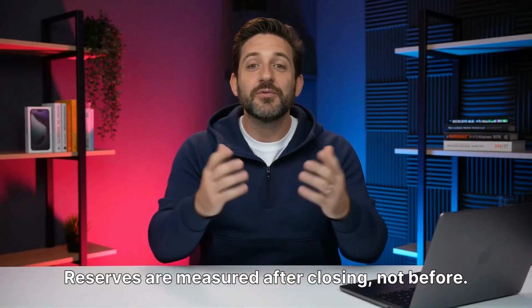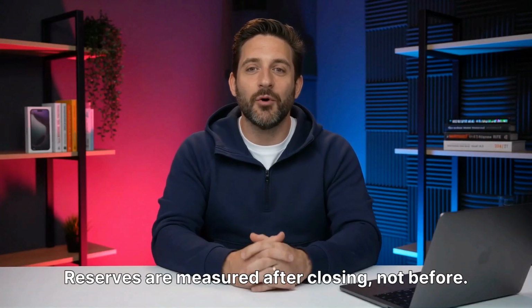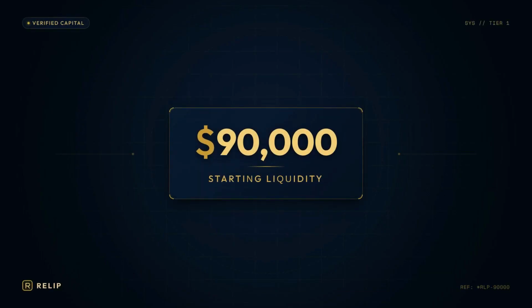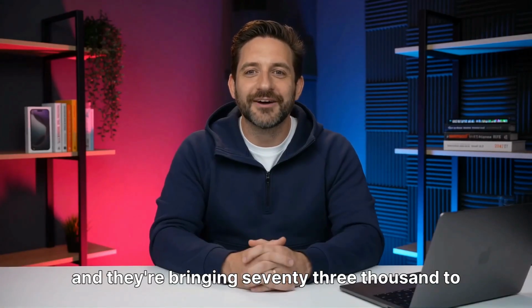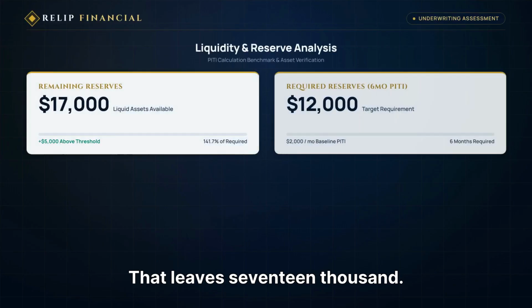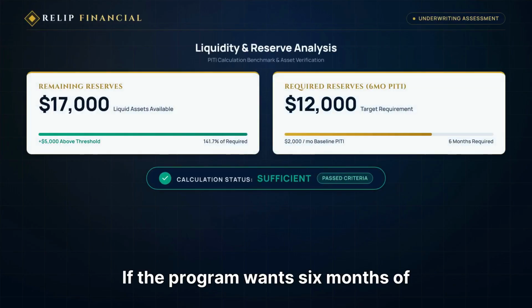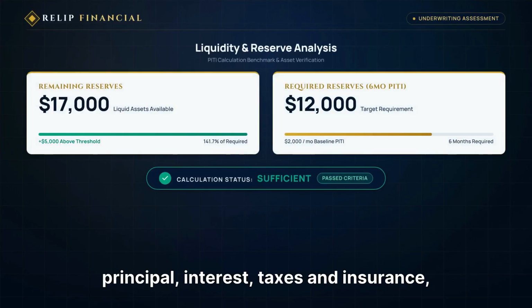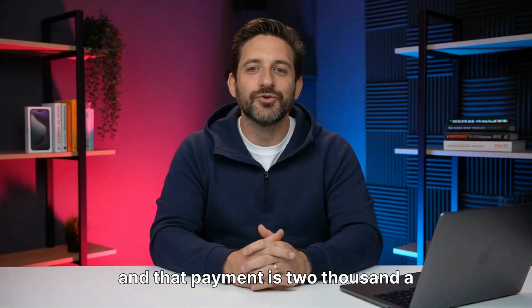Condition 4, reserves. Reserves are measured after closing, not before. Your borrower has $90,000 in the bank, and they're bringing $73,000 to the table between down payment and closing costs. That leaves $17,000. If the program wants 6 months of principal, interest, taxes, and insurance, and that payment is $2,000 a month, they need 12, so they're fine, barely.